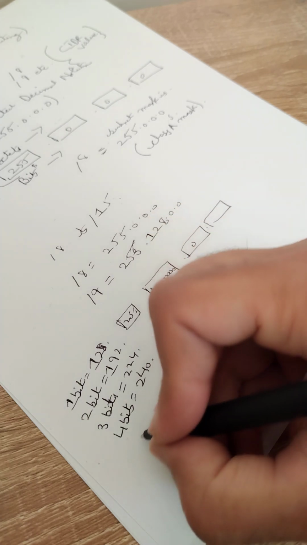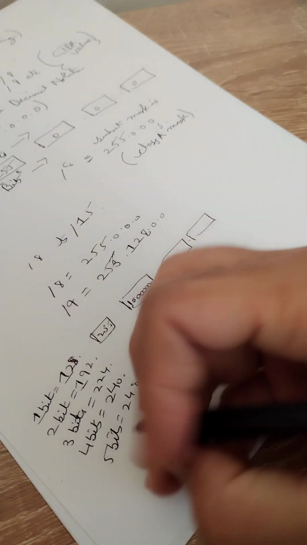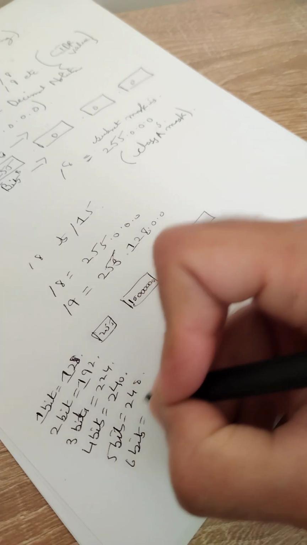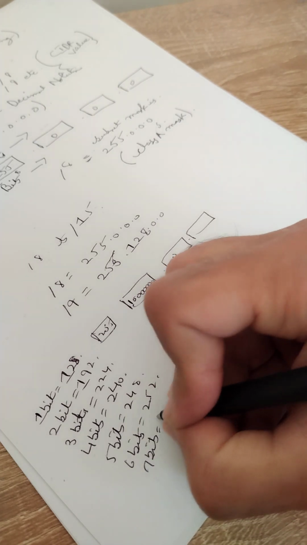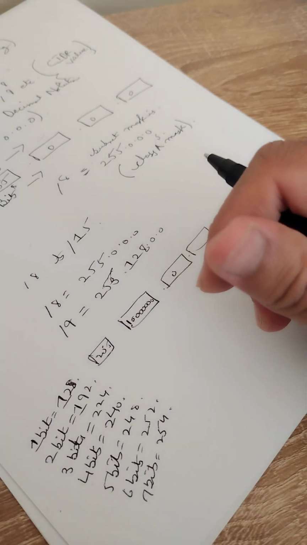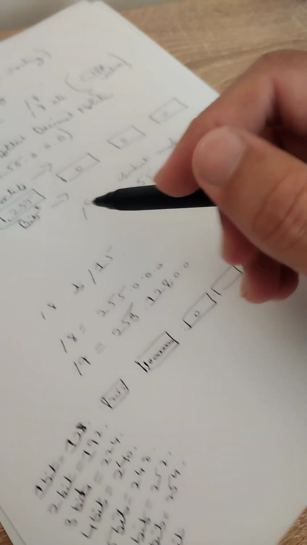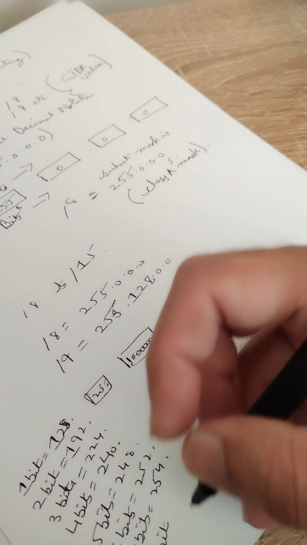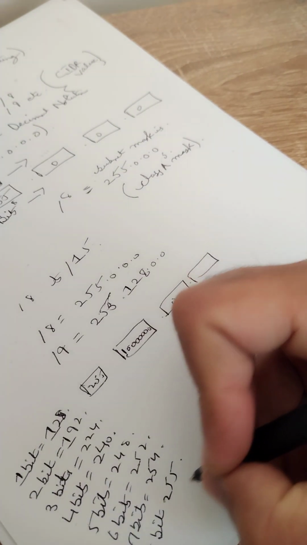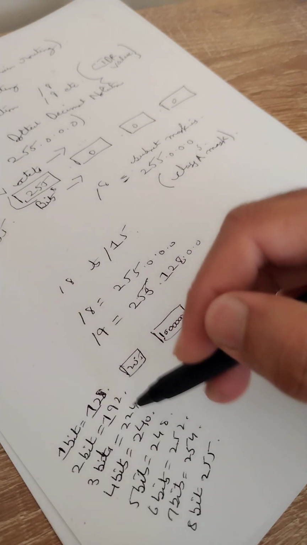So 4 bits, and then we have 5 bits, 248, and then we have 6 bits, and then we have 7 bits, and ta-da, we're getting closer. Now once it comes to the 8th bit, as you know here, the 8th bit is going to be 255. So that's how it goes. All of this table you need to sort of learn.